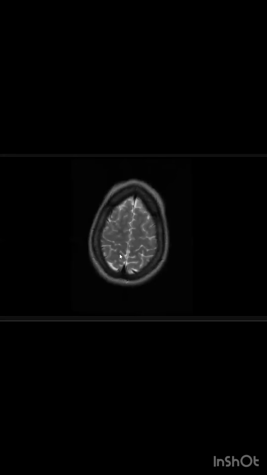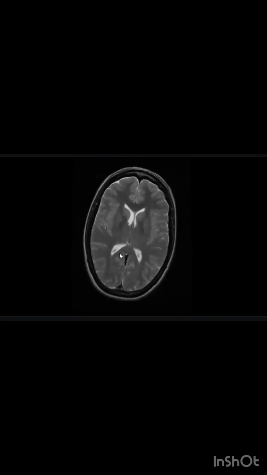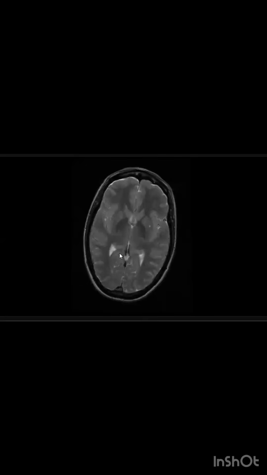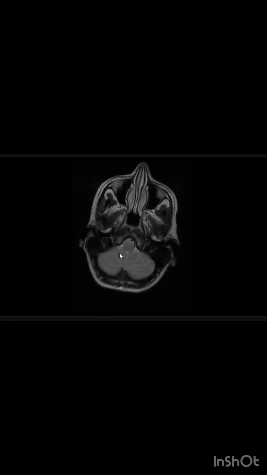Your patient is a 40 years old female patient with 5 years history of intermittent headache. Sorry, sir, can you repeat the history, please? 40 years old female patient with 5 years history of headache. These are the axial images of the T2 weighted MRI brain of a 40 year old patient. Headache only, no fever.